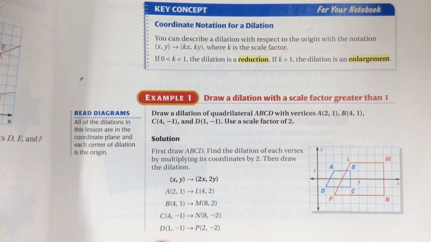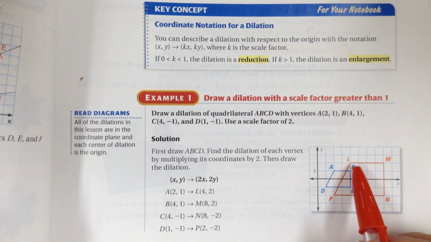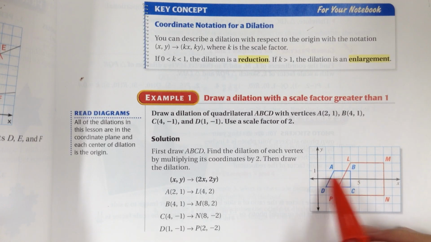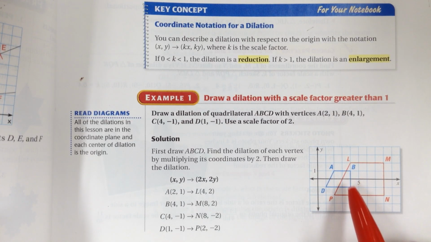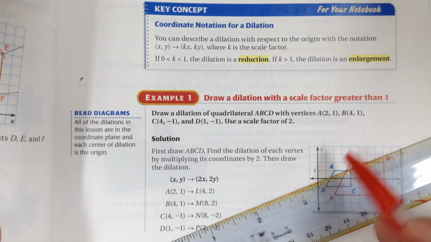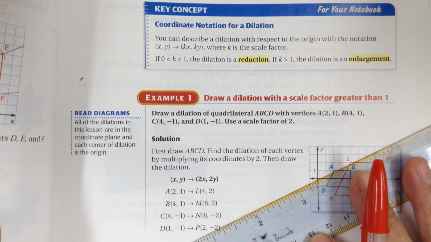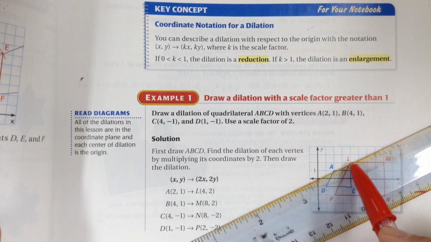So point D is (1, -1). Again, multiplying by 2, you get (2, -2). So you go (2, -2), you get point P. Okay? Now notice, after you draw the image, if you were to draw a line, if you connect A and L, notice it will go through the origin, right? See that? This will go to the origin.